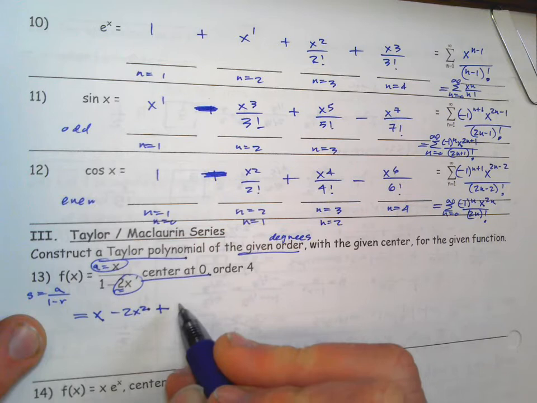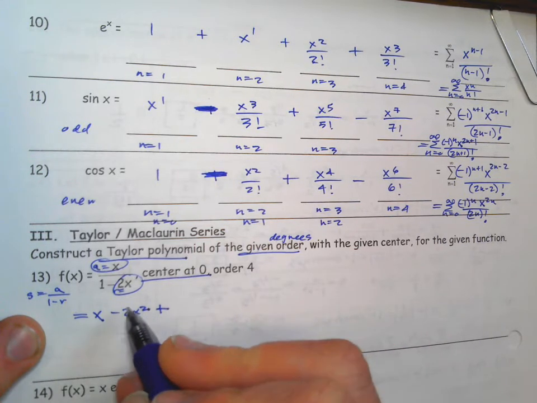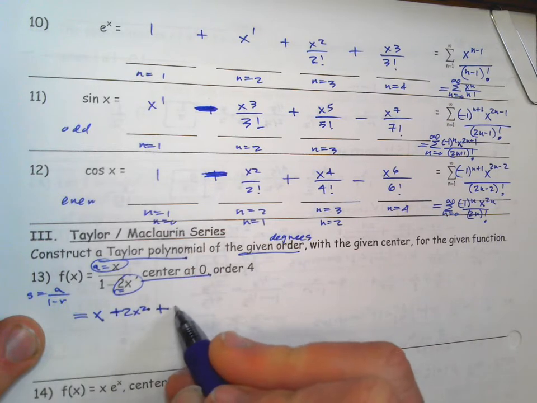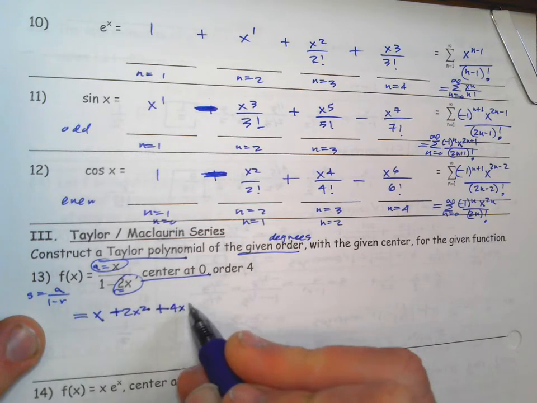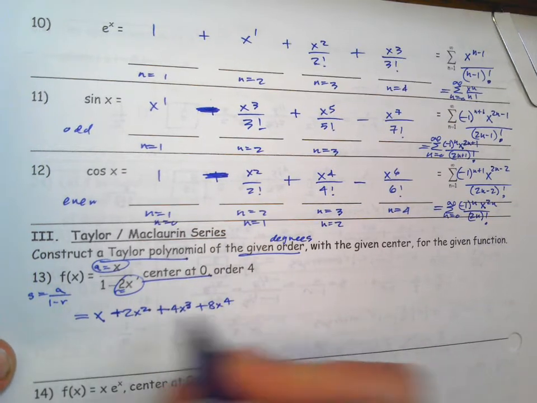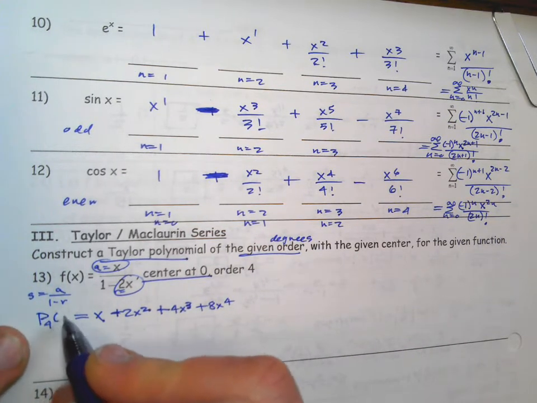Plus, oh wait, not negative. Okay, plus 2x squared, r is positive 2x, plus 4x cubed plus 8x to the fourth. So this is the fourth order Taylor polynomial.